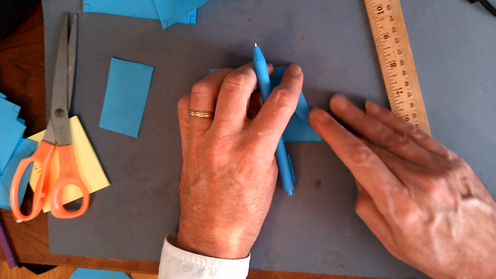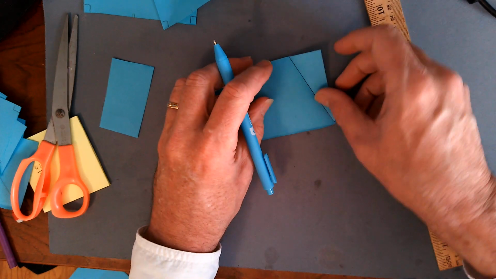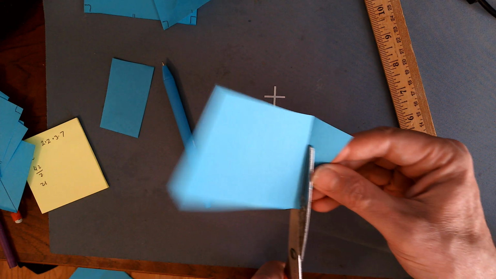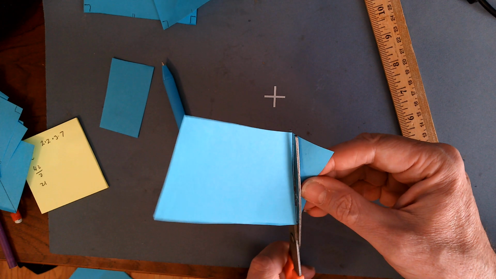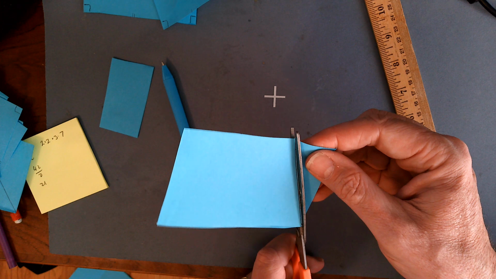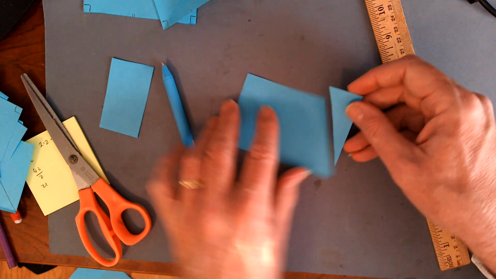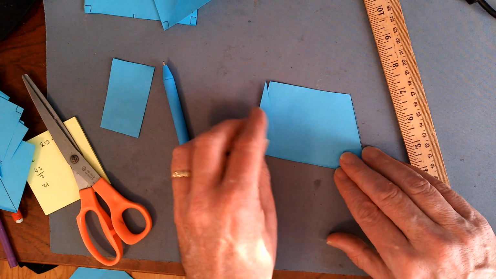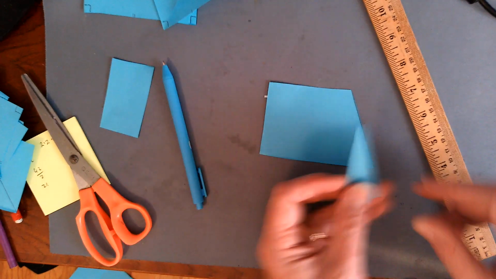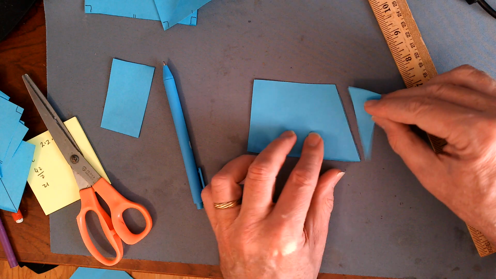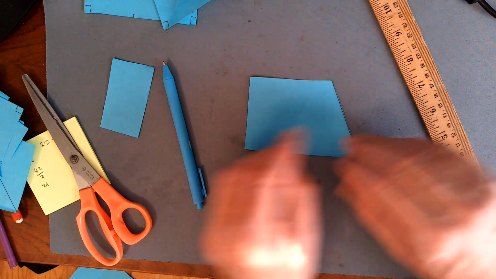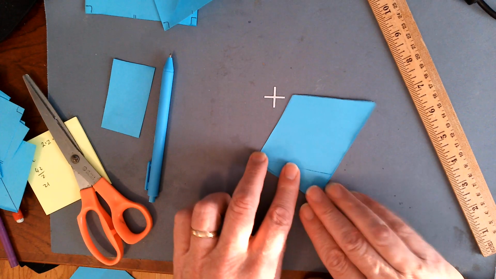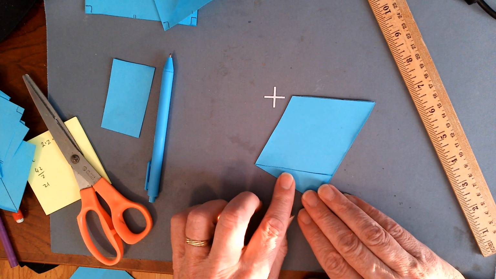I'm going to fold it before I cut it. I'm going to cut this off in a minute. Take this line right here, and I'm going to cut along that line. I'm going to take this triangle and flip it over. Flipping it over once, flipping it over twice, and placing it over here on the other side of the piece of paper, placing it right along the side.